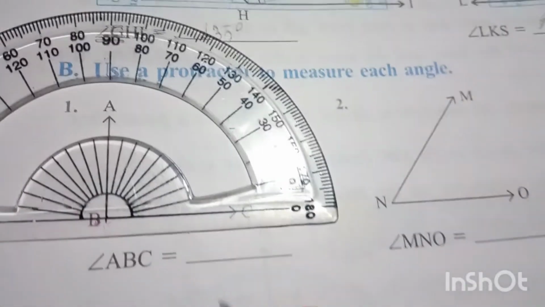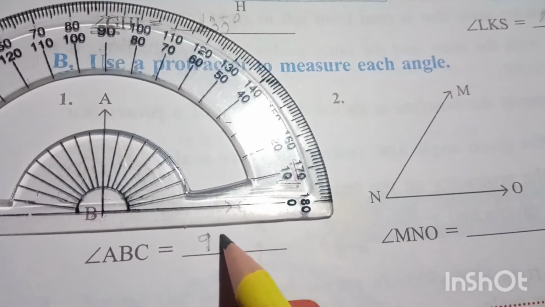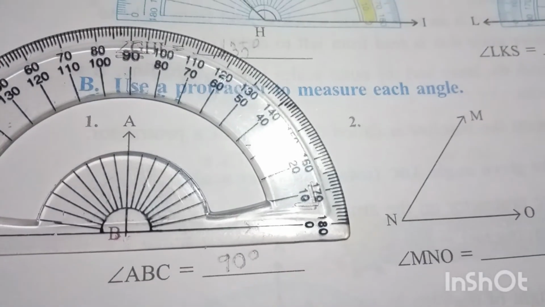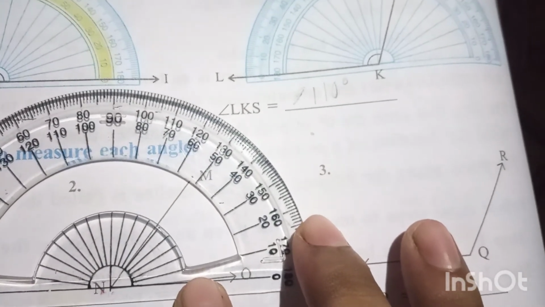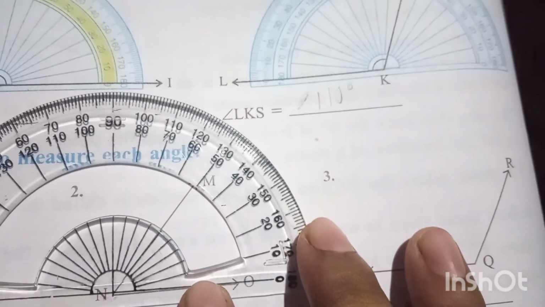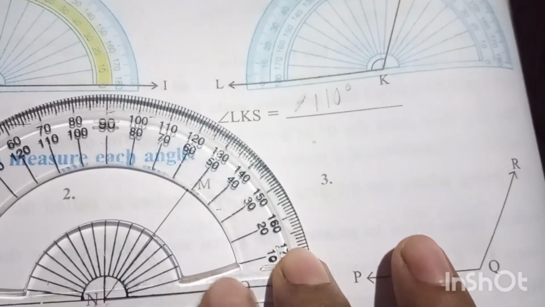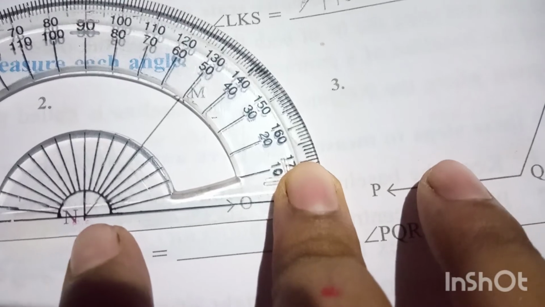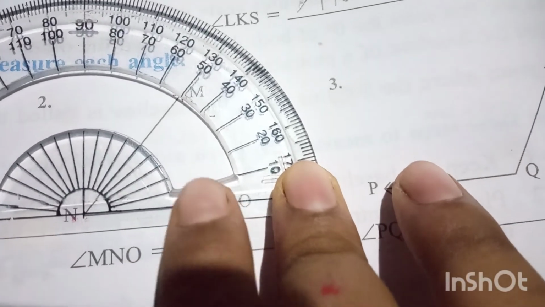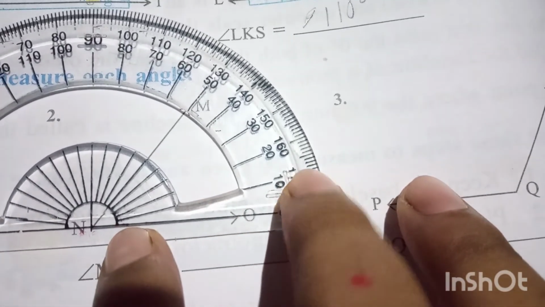That means the measurement is 90 degree. Now let us do the next one. We should be very careful while keeping this one. Okay, you can see here this is the center and this NO is parallel to the baseline.